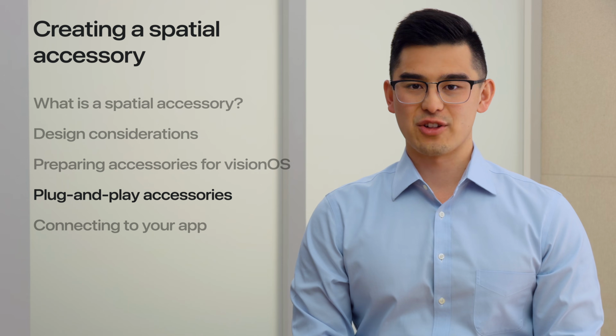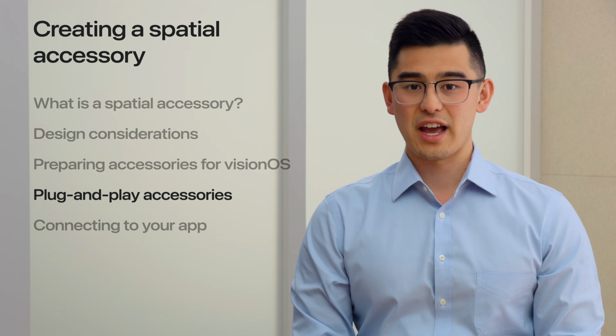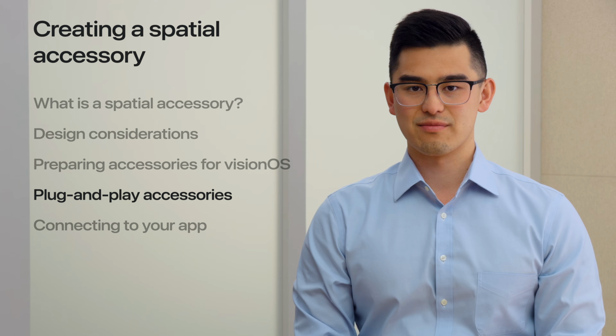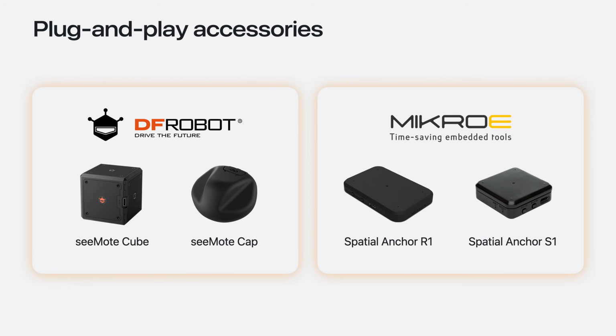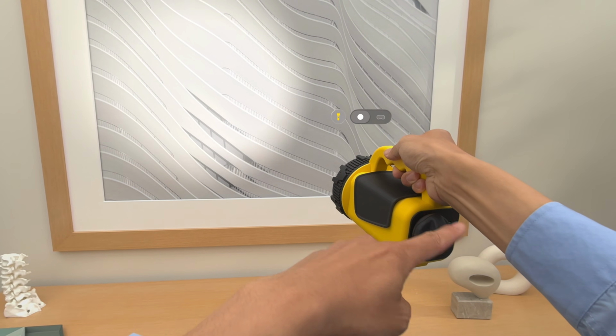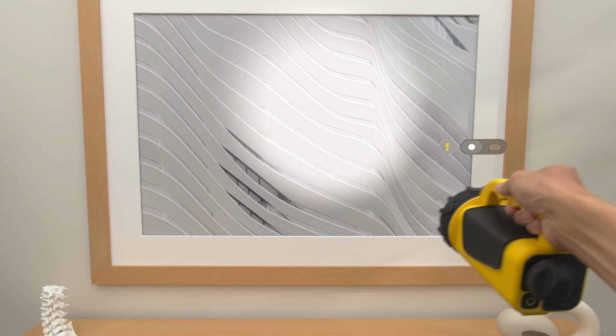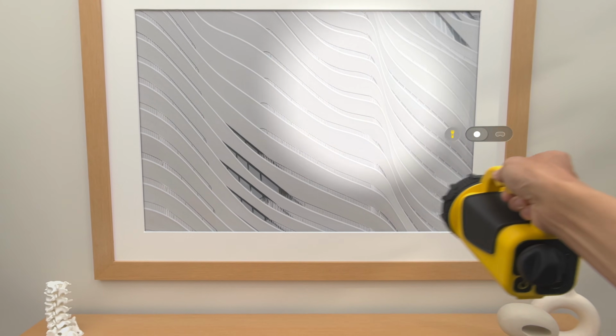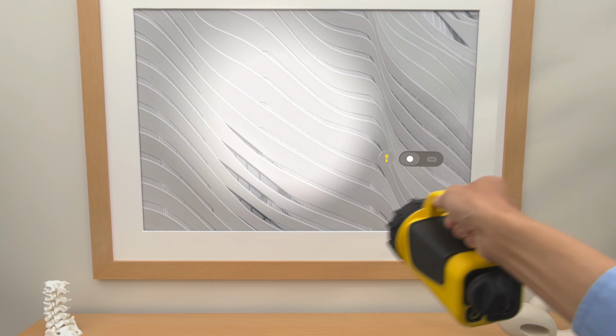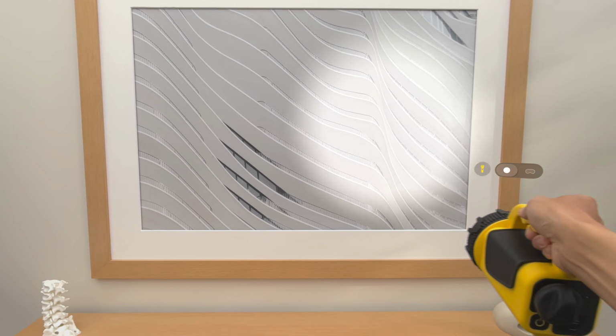Before building a spatial accessory from scratch, you can also start testing and develop apps with plug-and-play accessories. Manufacturers like DF Robot and MicroE will release off-the-shelf reference hardware and development kits later this year. These accessories can be immediately used for testing or implemented in your visionOS app. Let's see one of these plug-and-play accessories in action. As you can see here, I can simply mount a spatial accessory, like the C-Mode cap, to the flashlight and use the Spatial Accessories API to enable the same digital relighting experience as before.